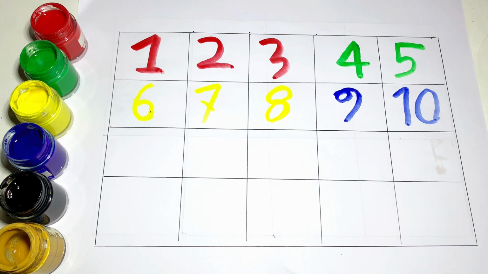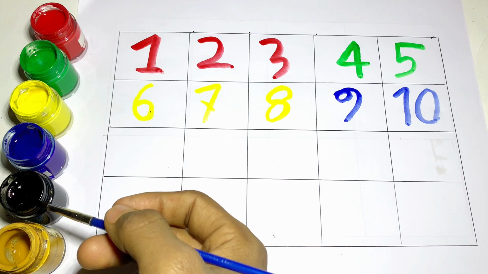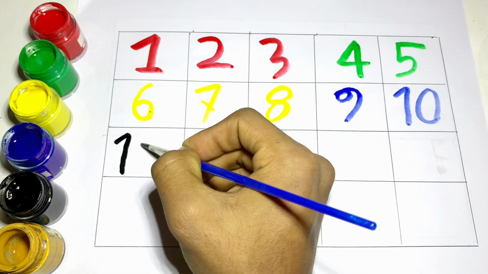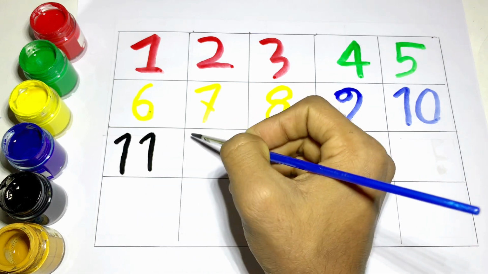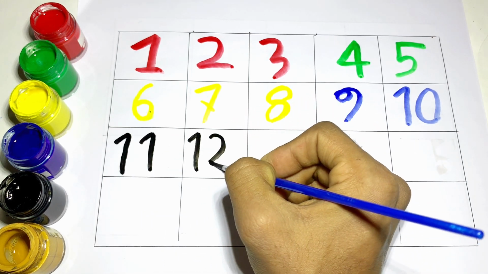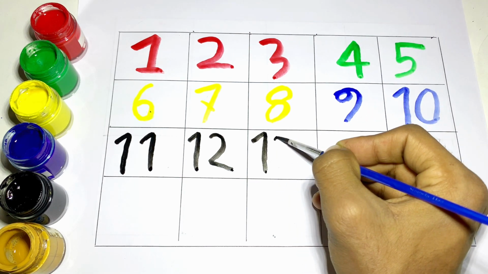Kids, now draw 11. The number 11, and use black color. 12. The number 12. 13. The number 13.